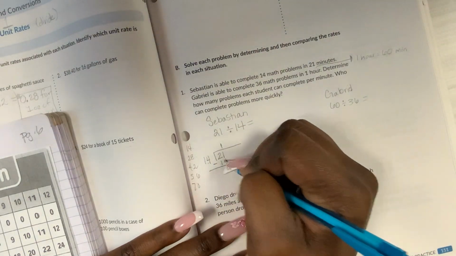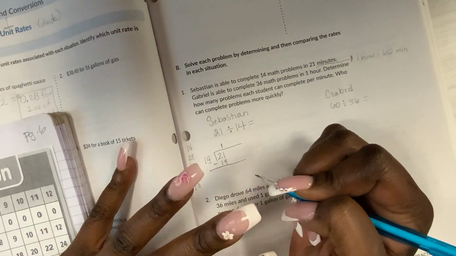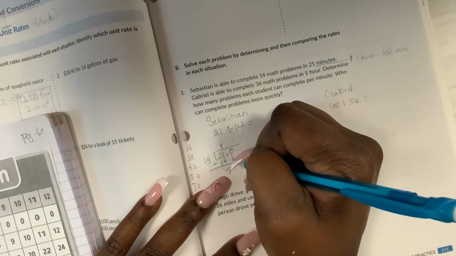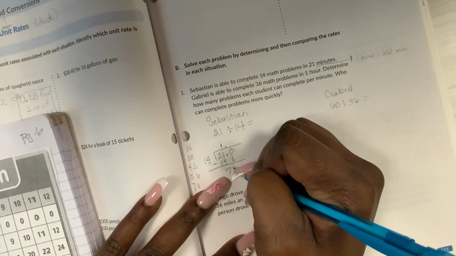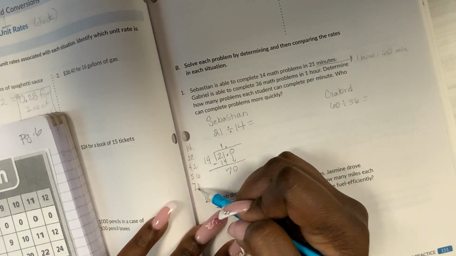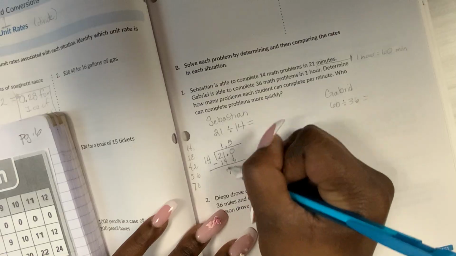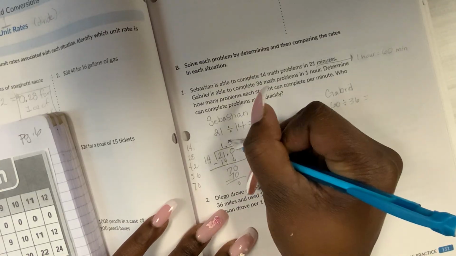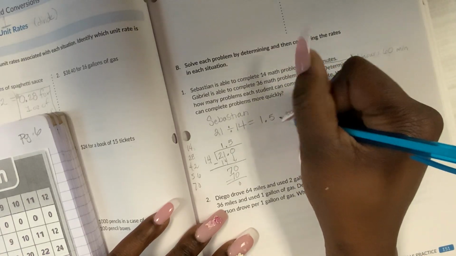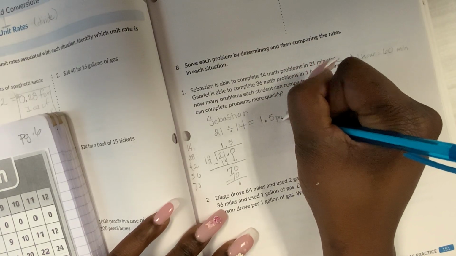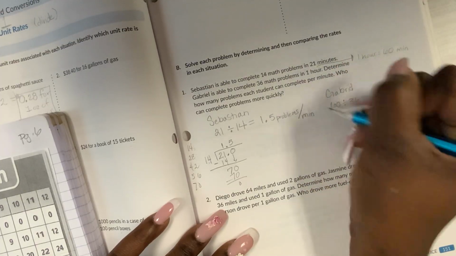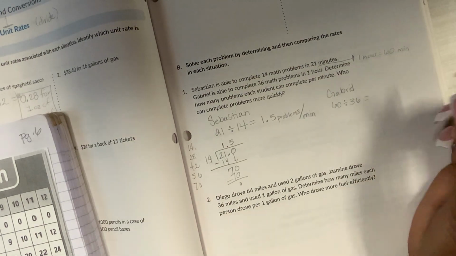I'm going to subtract: 14, 15, 16, 17, 18, 19, 20, 21. I have 7. I have to add a decimal and then the 0 because we're done with the whole numbers. So I'm going to bring down the 70. I see 70 here: 1, 2, 3, 4, 5. It took 5 times. So that means that Sebastian can do 1.5 problems per 1 minute.